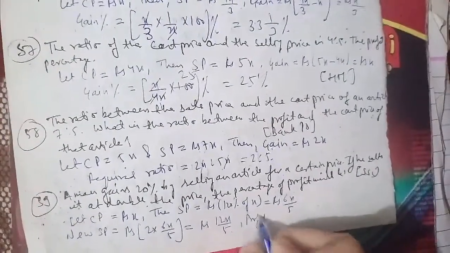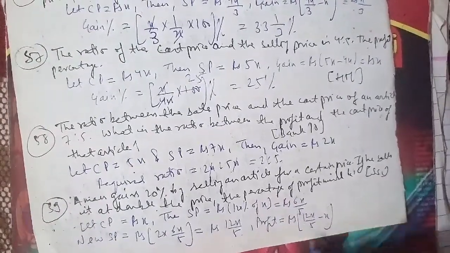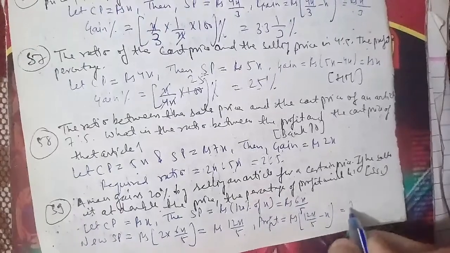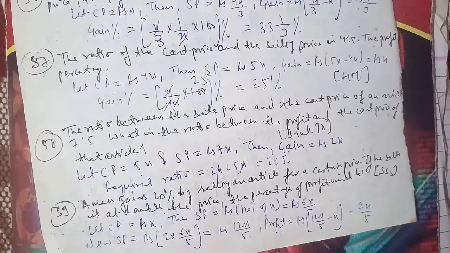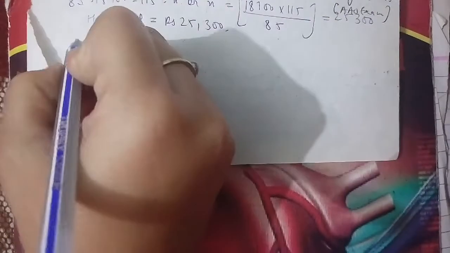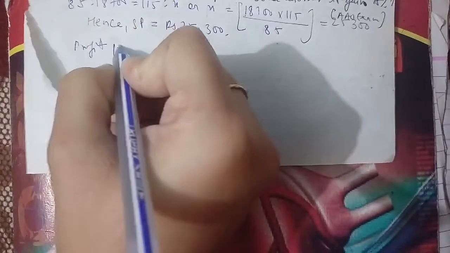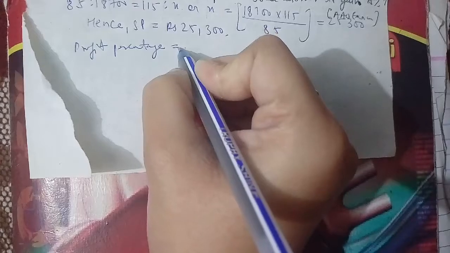So the profit percentage we find for the same here. Profit percentage equals 7x upon 5 into 1 upon x into 100%. x is cancelled by x, and 5 ones are 5, 5 twos are 10 and 0, so 7 twos are 14, so we get 140% as an answer.